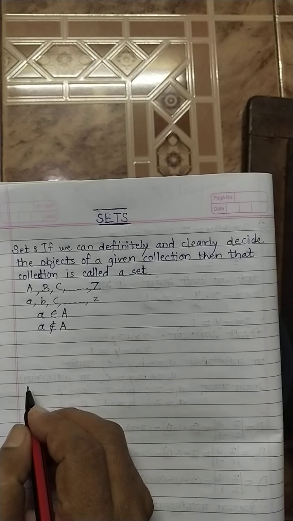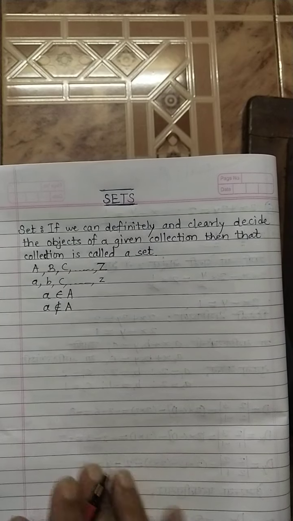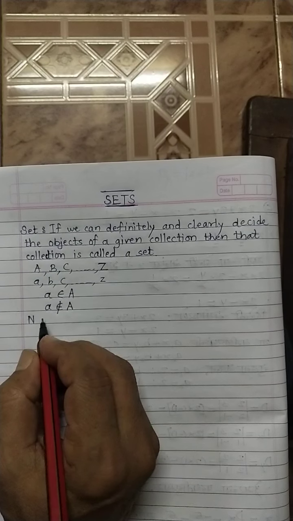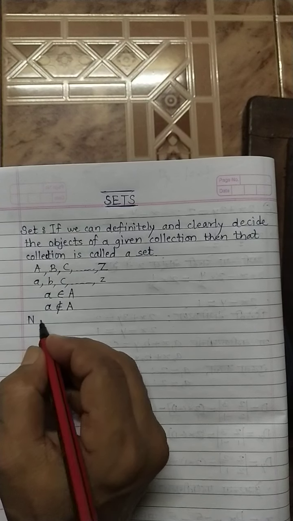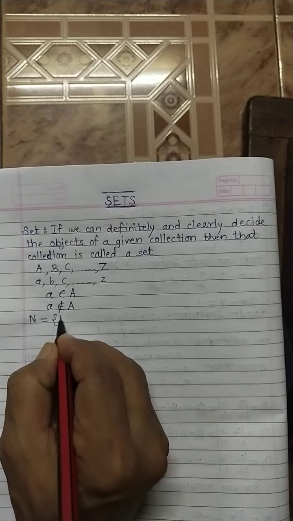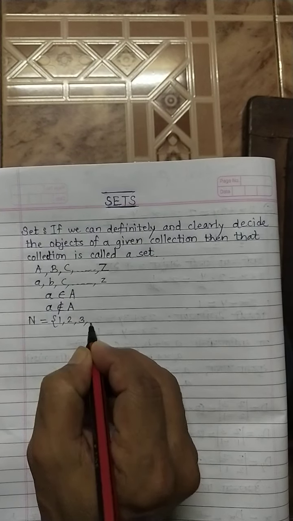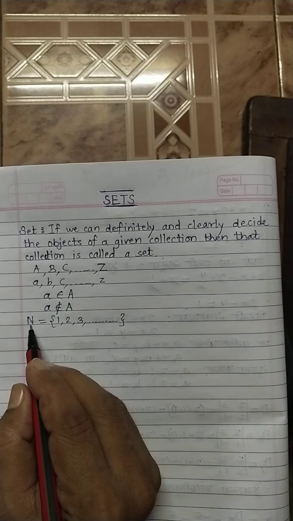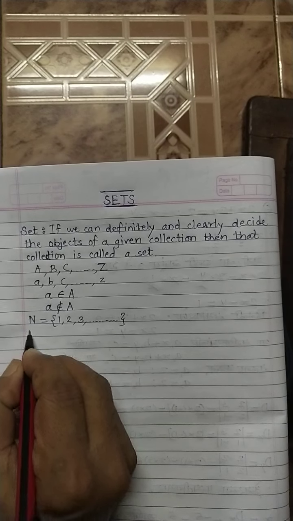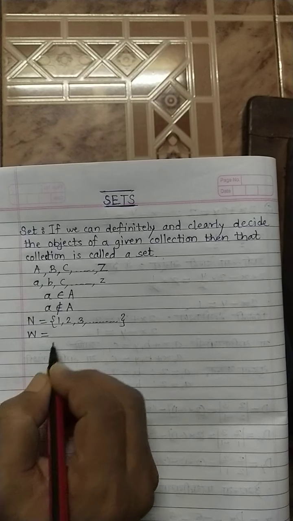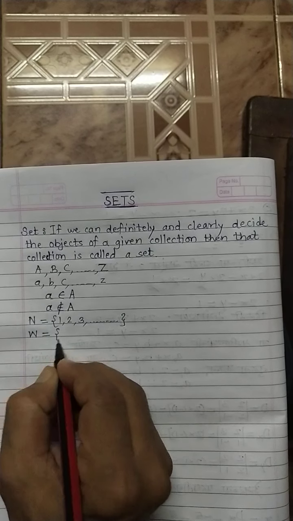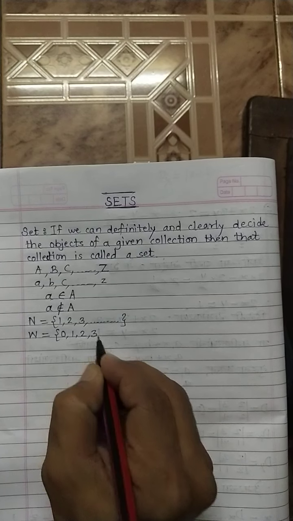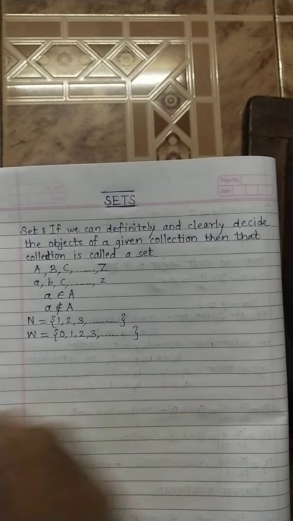Now observe the set of numbers. First one is, you know very well, N. N means a set of natural numbers, means 1, 2, 3. Then W means a set of whole numbers starting with 0, 1, 2, 3, unlimited.